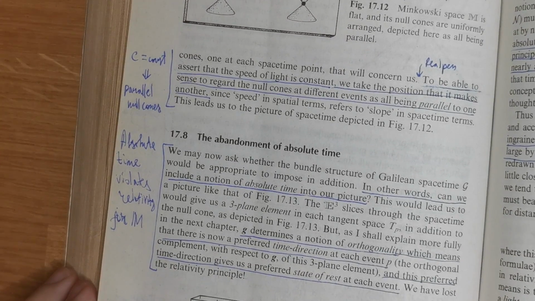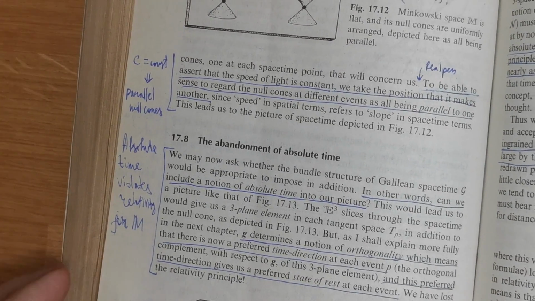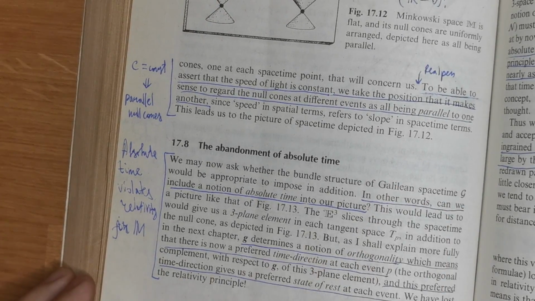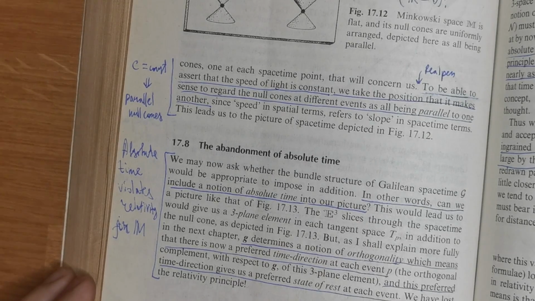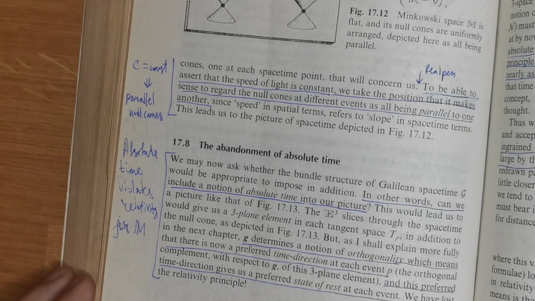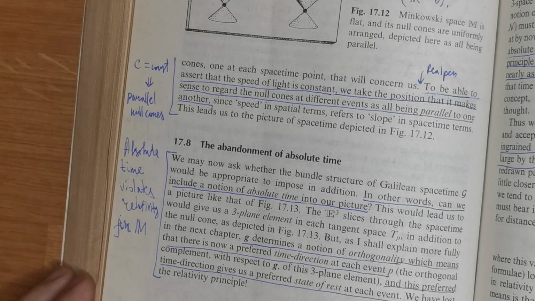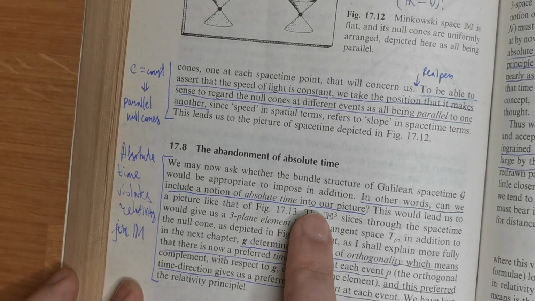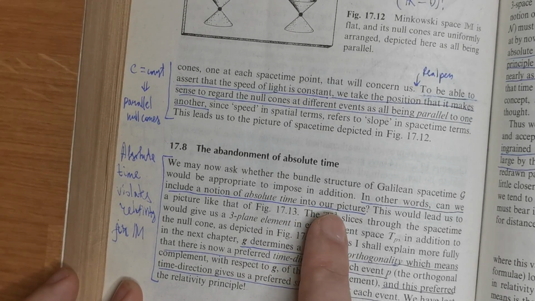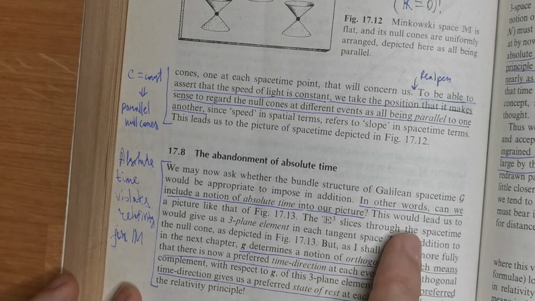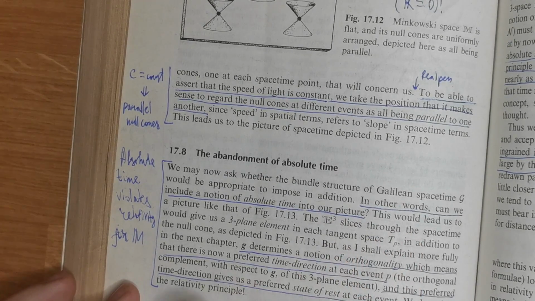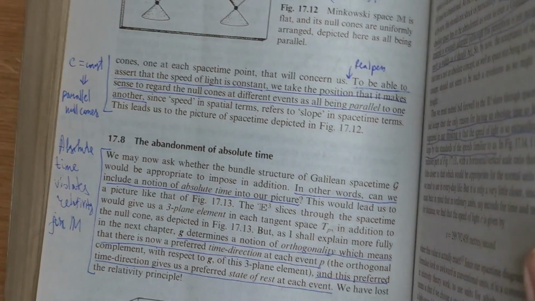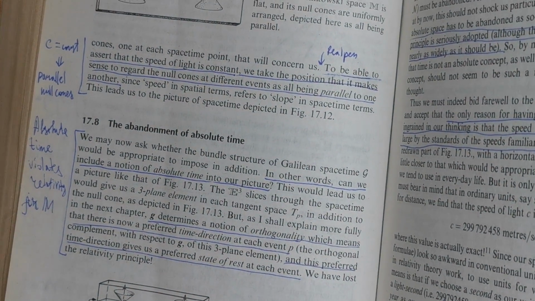Basically, when we are considering our Galilean spacetime G, we want to have the addition to it in terms of the cones. But can we include the notion of the absolute spacetime into our picture? That's the question. And this will not be possible to us, actually.